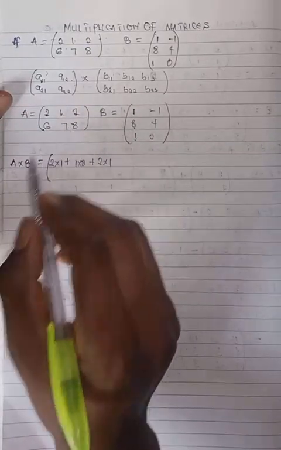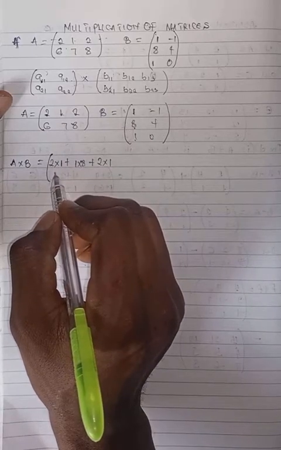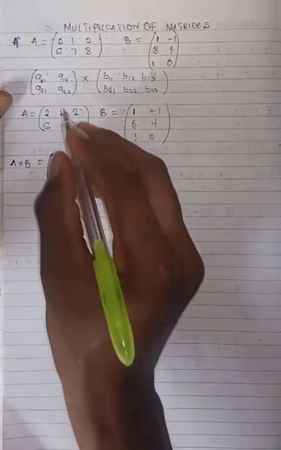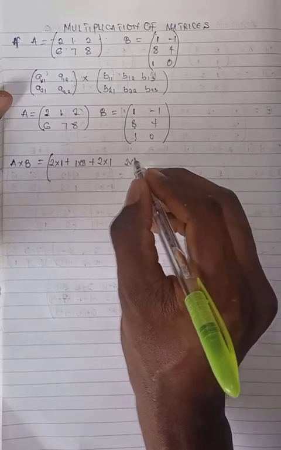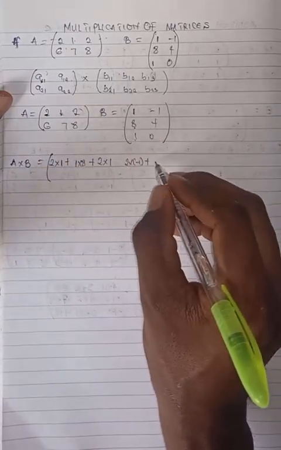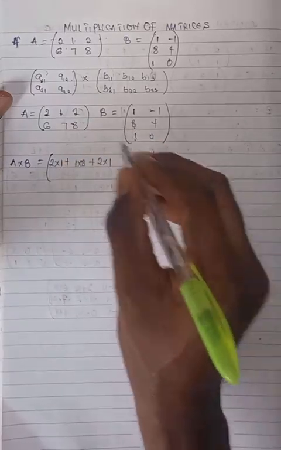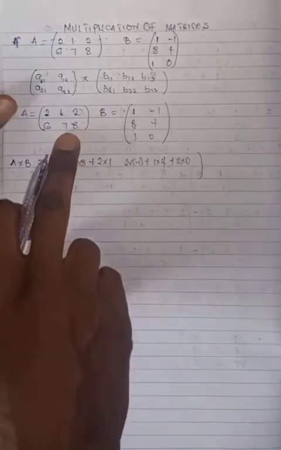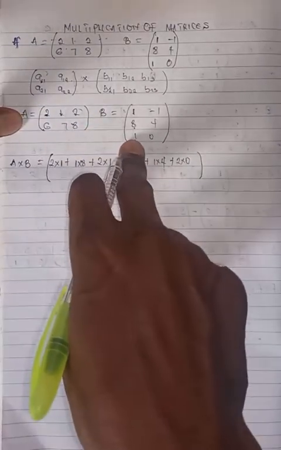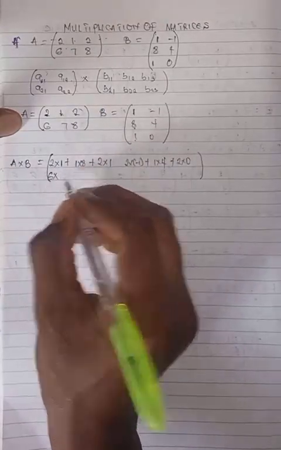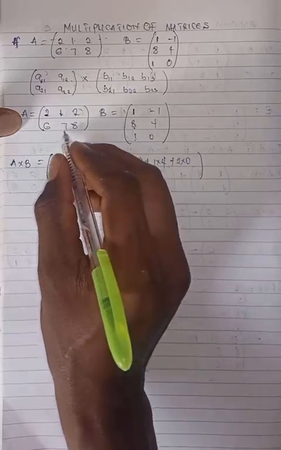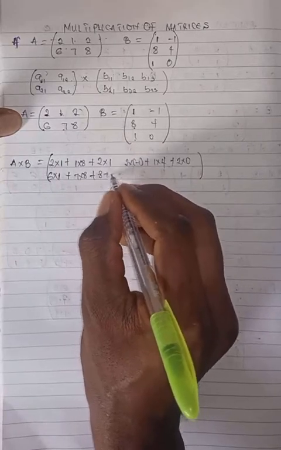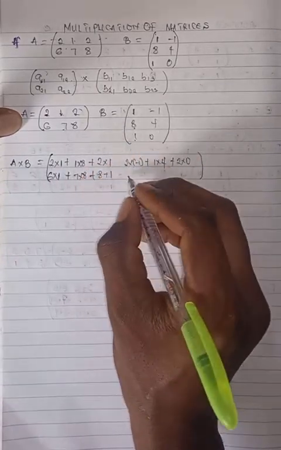Then for the second one, you are also going to use the first row to multiply the second column to complete this. So it's going to be 2 multiplied by -1, then plus 1 multiplied by 4, then plus 2 multiplied by 0. Then you are done. Then you go to the second row and use it to multiply the same thing. So it's going to be 6 multiplied by 1, then plus 7 multiplied by 8, then plus 8 multiplied by 1, and then we are done.